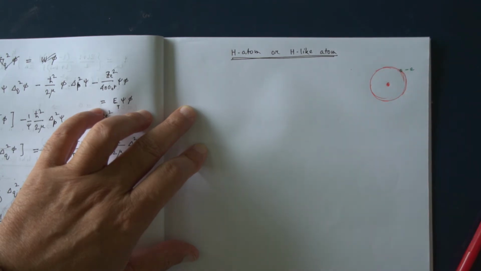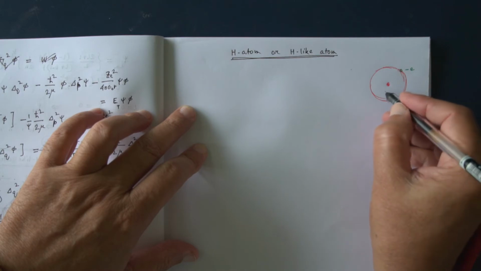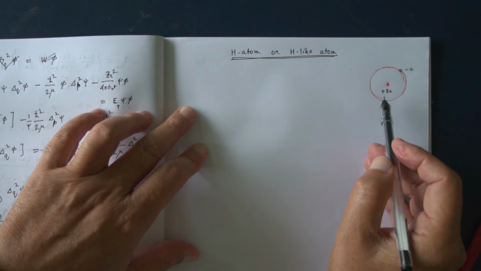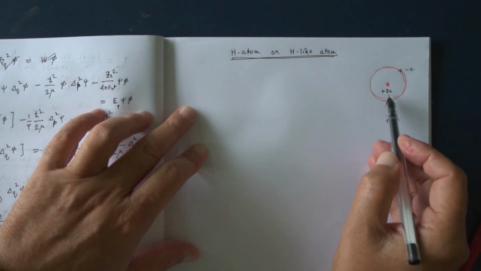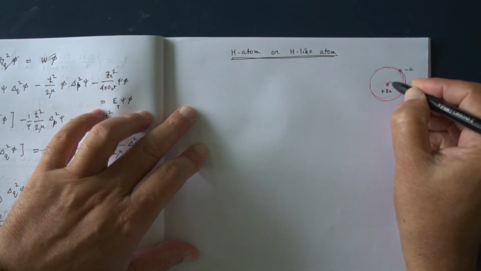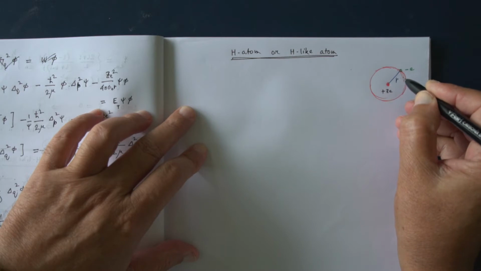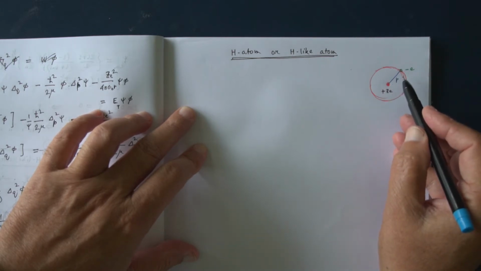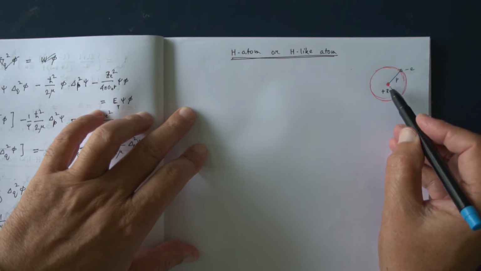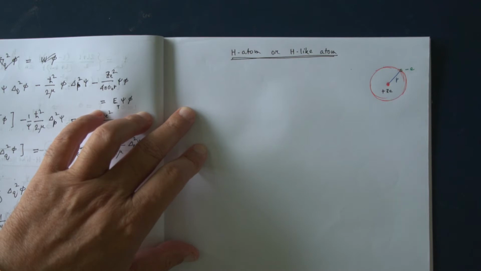Charge of electron is minus e and charge of nucleus is plus Ze. You know Z is the atomic number. For hydrogen atom Z is 1. Now say this distance is r. This is the radial distance of the electron from the nucleus.